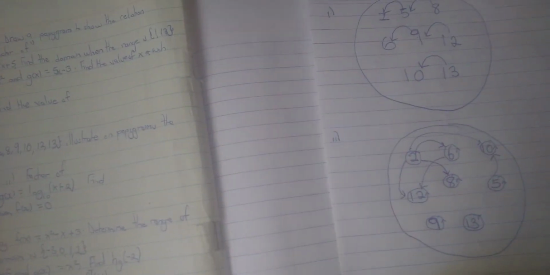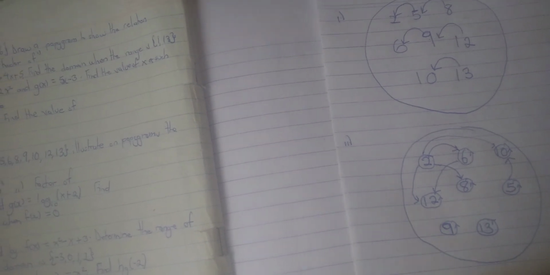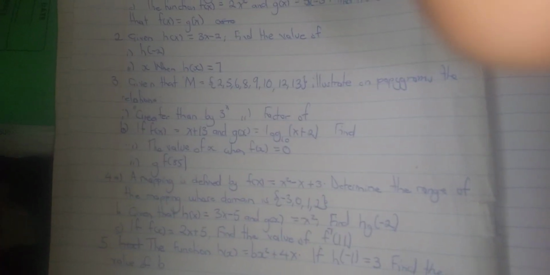Then they want us to also find, given that f of x is that, g of x is that, the value of x when f of x is 0. So Roman numeral b, Roman numeral number 1. They're giving us f of x. They want us to find the value of x when f of x is 0, but our f of x is x plus 13. So here we shall have x plus 13 equals 0.